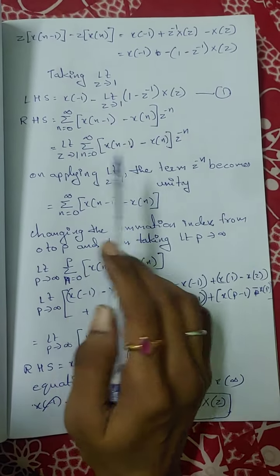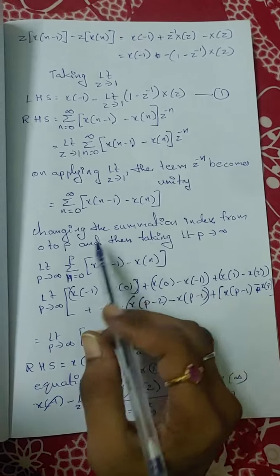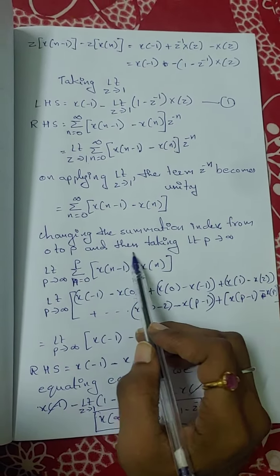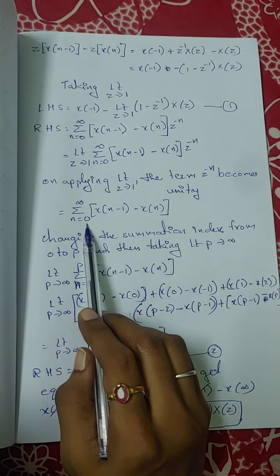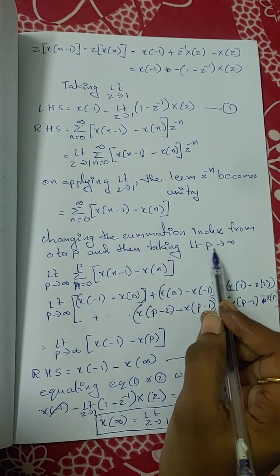This is the remaining equation. Now changing the summation index from 0 to p, then take the limit p tends to infinity.